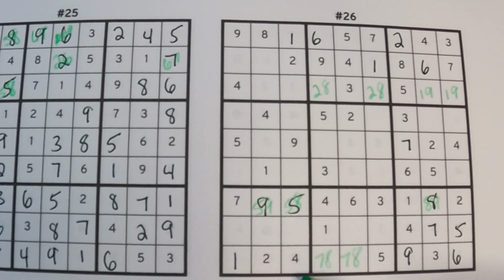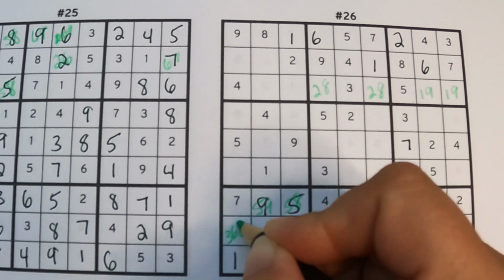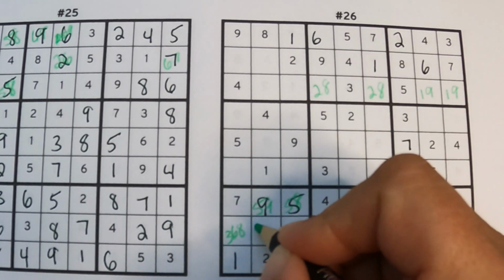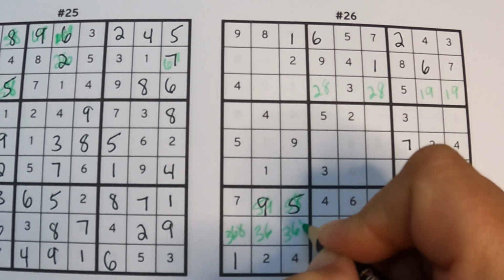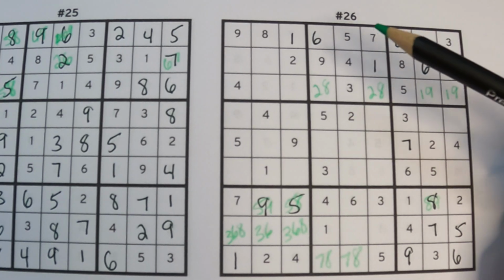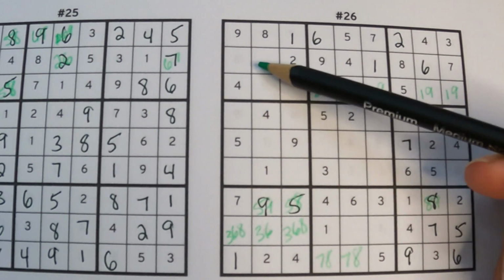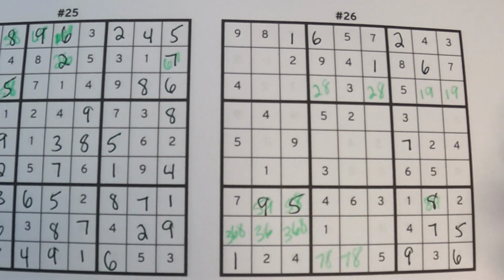For this box, we're missing 3, 6, and 8. No help here. 3, 6, 8. 8 here, so 3, 6, and no help here. 3, 6, 8. If we look at this column, we're missing 2, 3, 6, and 8.